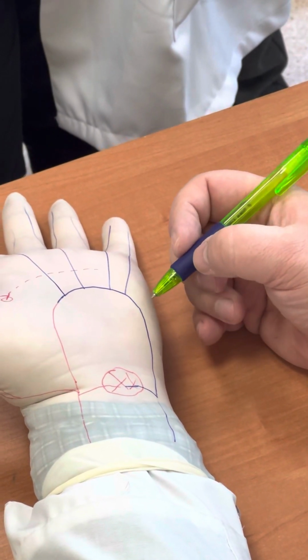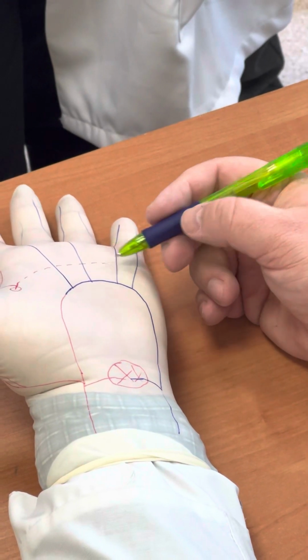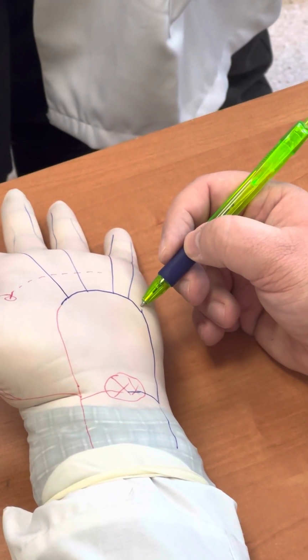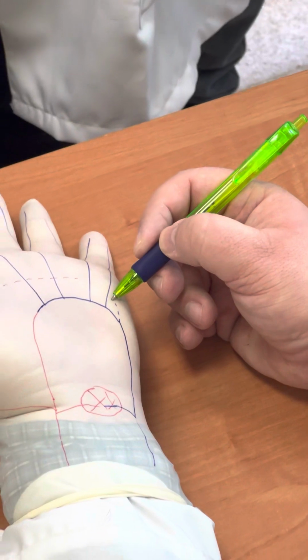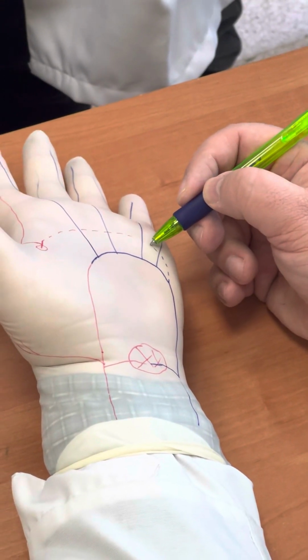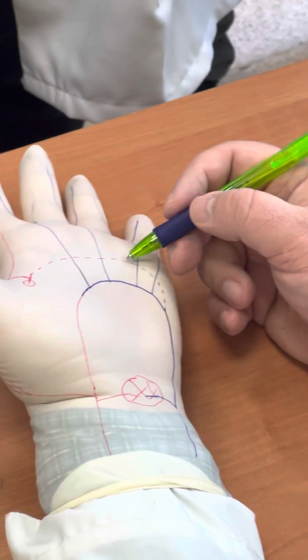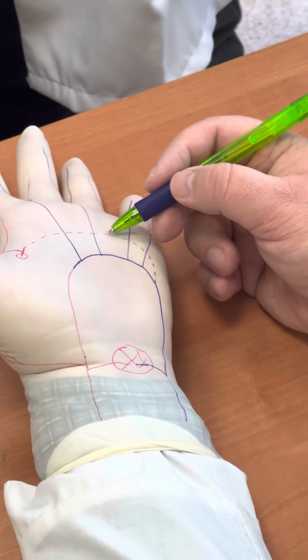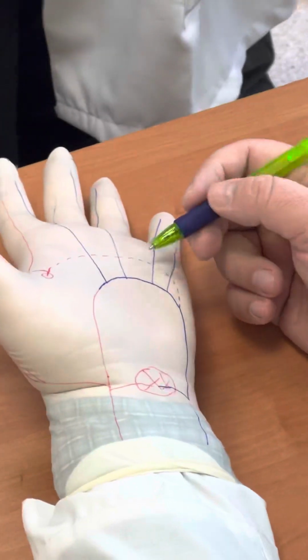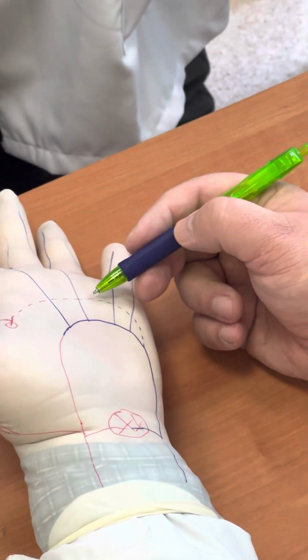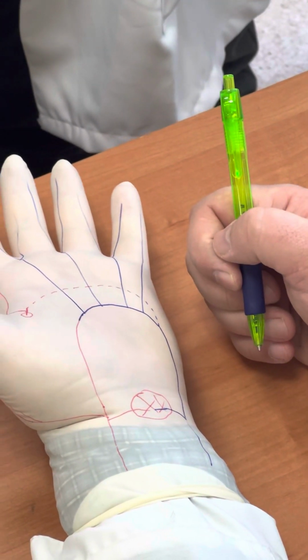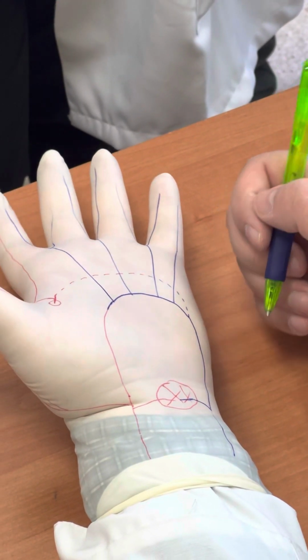And last, the ulnar artery, arteria ulnaris, gives the deep palmar branch, ramus palmaris profundus. And this deep palmar branch goes medially and makes an anastomosis with the terminal end of the radial artery, and together they form the deep palmar arc, arcus palmaris profundus.